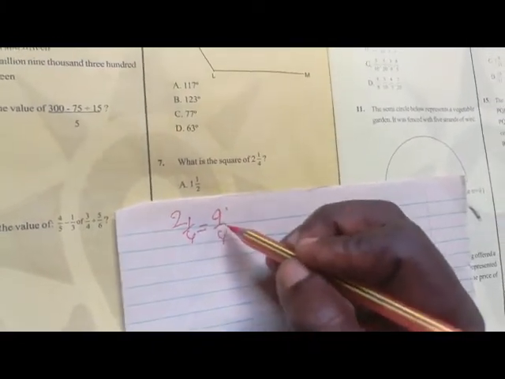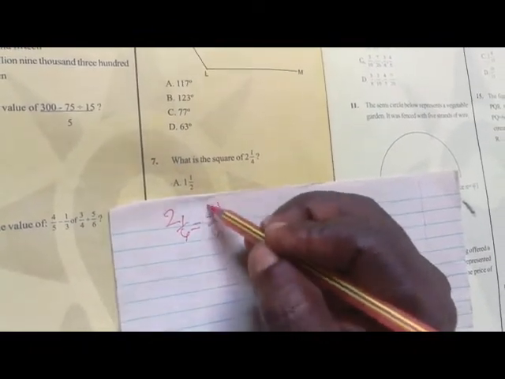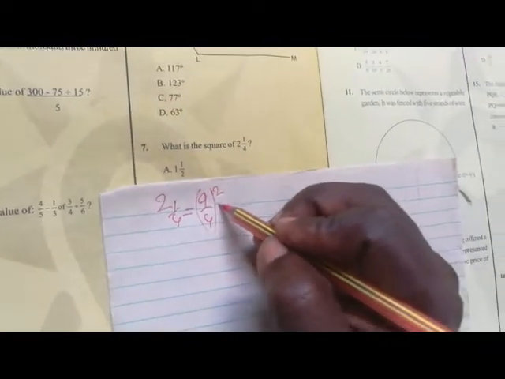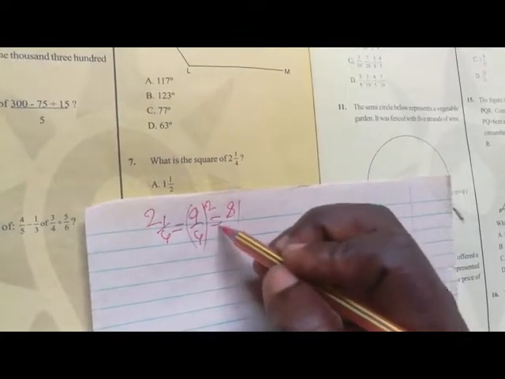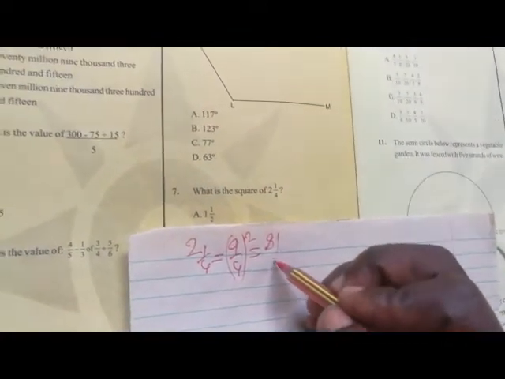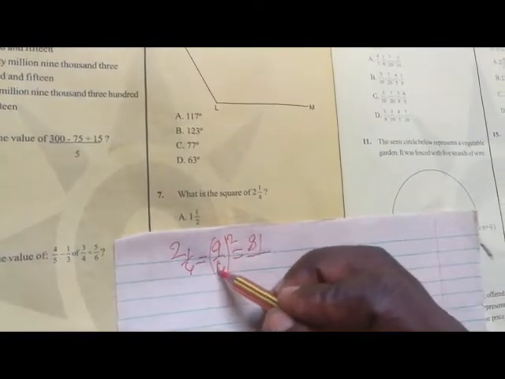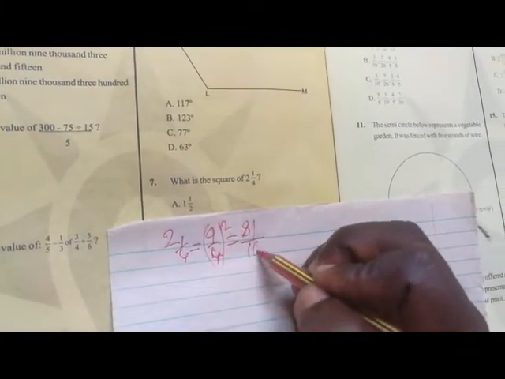Then you square 9 over 4. 9 squared is 81, because it's 9 times 9. Then 4 squared is 16. So write 16 here.